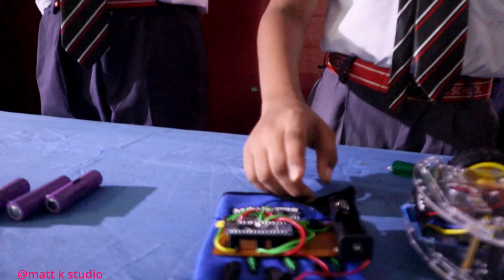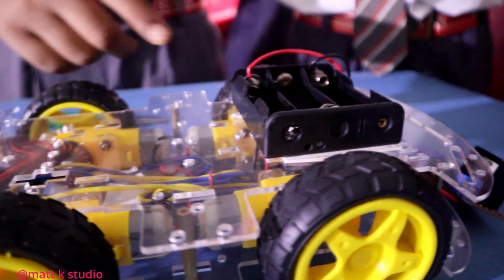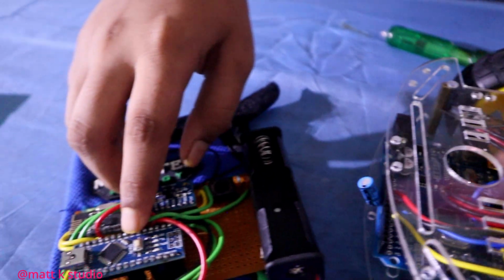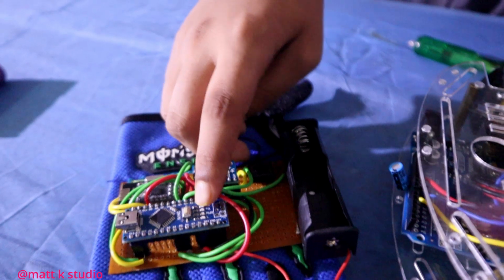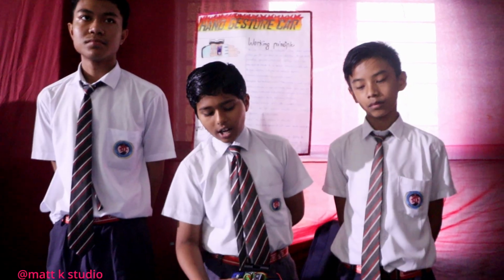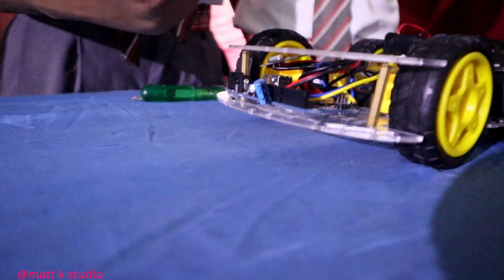In this we have 2 sensors, sir. One is a gyroscope and the other is an accelerometer. The gyroscope measures the angle of our hand, and the accelerometer gives the speed to the car. This signal goes to the Arduino Nano, and the Arduino Nano passes it to the NRF module, which transmits to another NRF module, and this NRF module will send the signal.